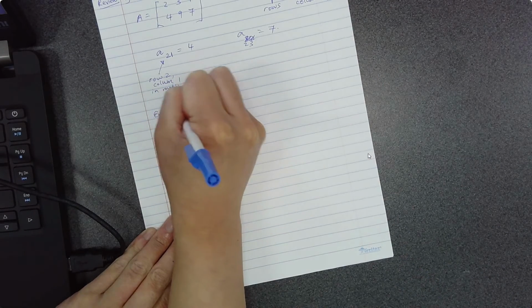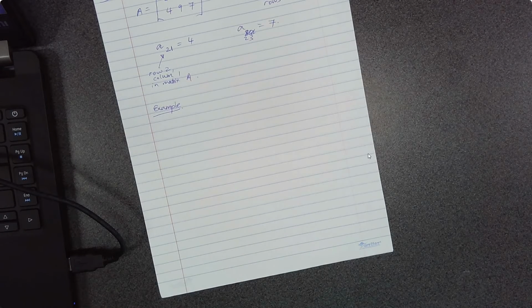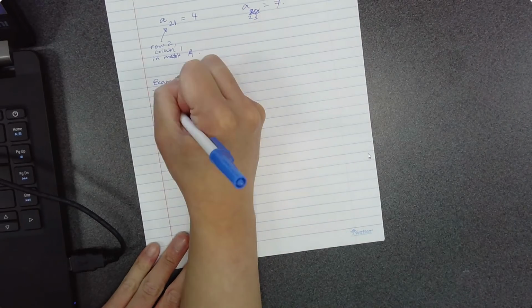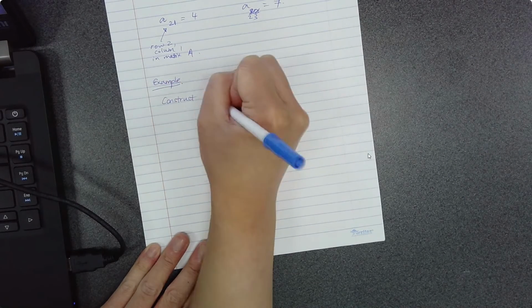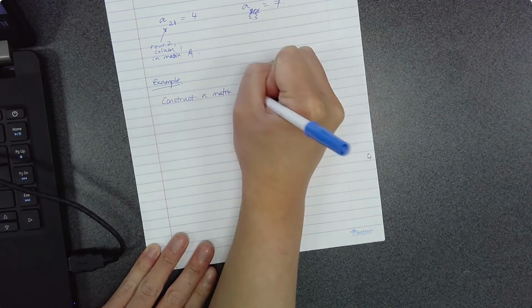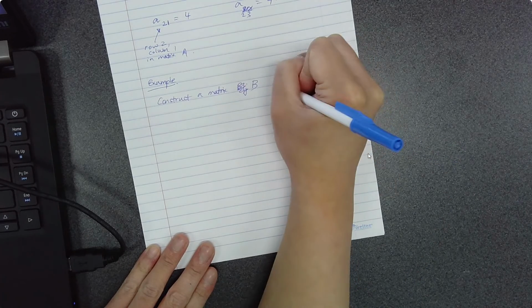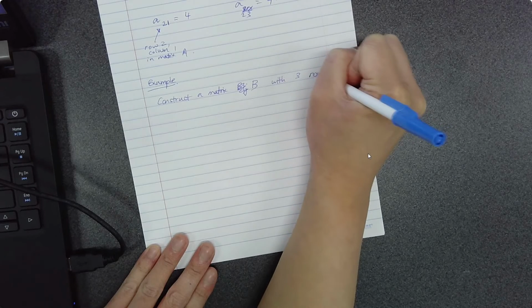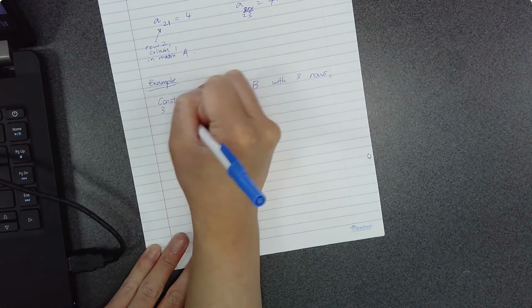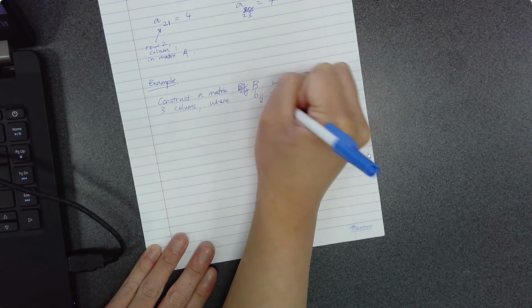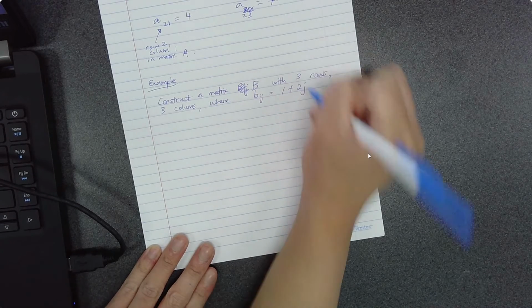I'm going to build on this with a small example. The reason why I'm covering this is because this will come up in a multiple choice question on your Year 12 exam. It's not in your textbook, but I'm going to put this on the assignment. Construct a matrix Bij, just capital B, with 3 rows, 3 columns, where Bij equals i plus 2j.